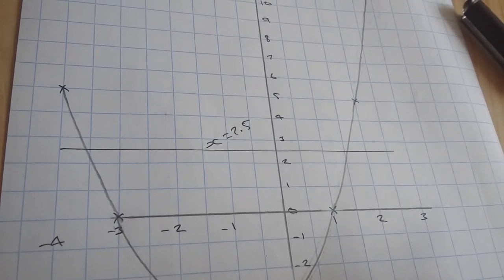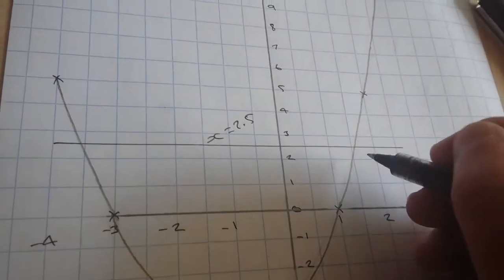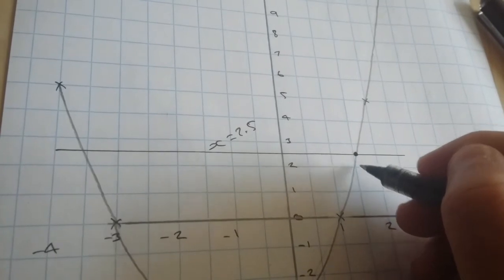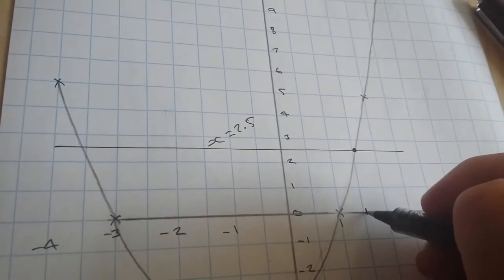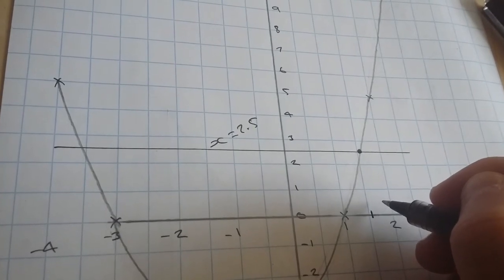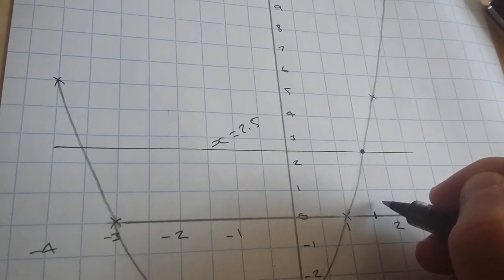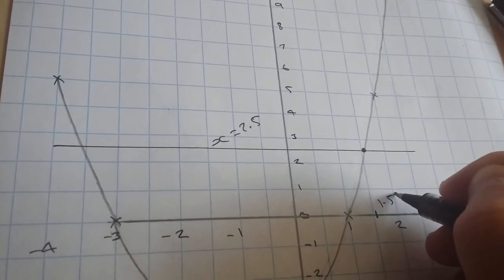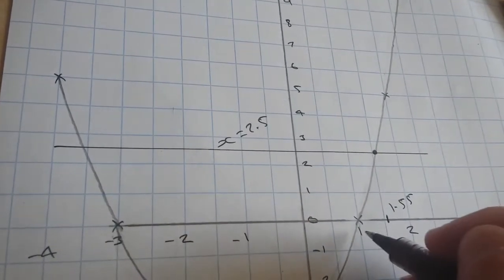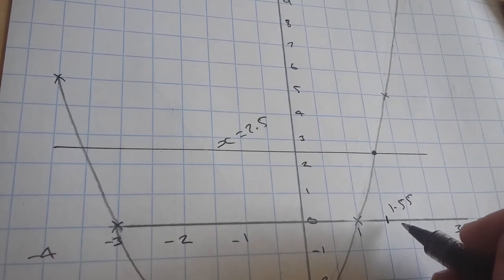So there's 2.5, I now need to read across on that line. I've got a value there, so at this point x, I would estimate that at around 1.55. So x equals 1.55. To be quite accurate because you've got quite a big scale there.